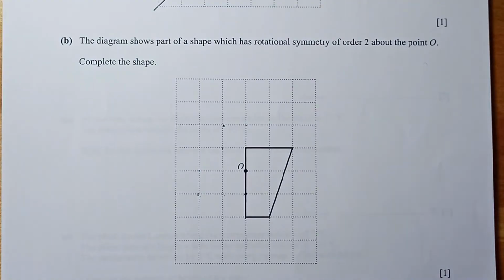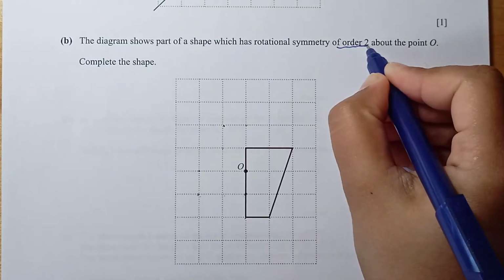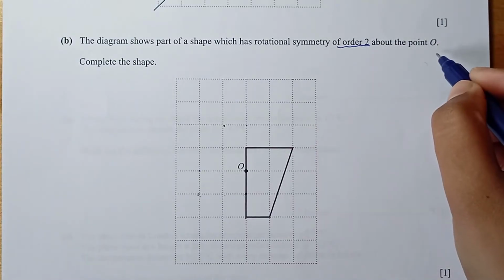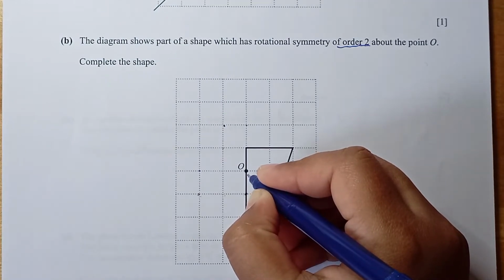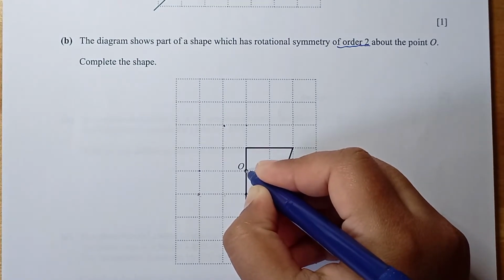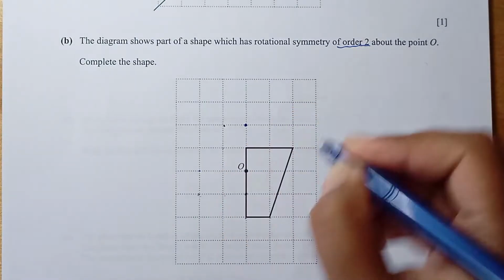Now for part B, the diagram shows part of a shape which has a rotational symmetry of order 2. Now the shape has a rotational symmetry of order 2 about the point O. Complete the shape about this point. It has a rotational symmetry of order 2. Okay, so from this point we have 1, 2, and from here 1, 2. This would be the new point.